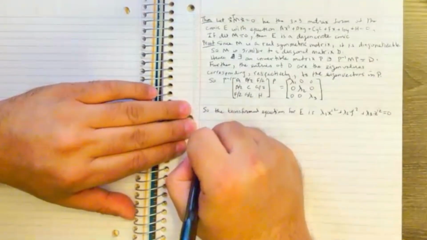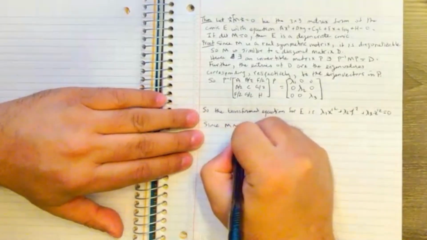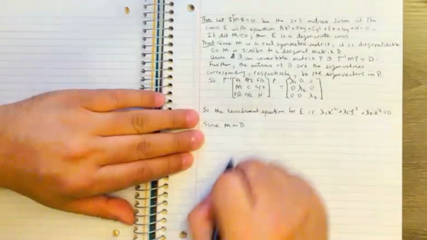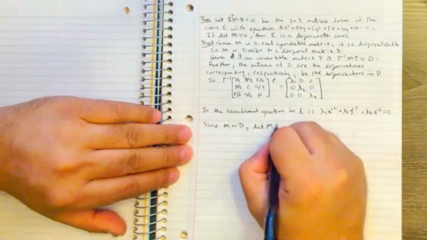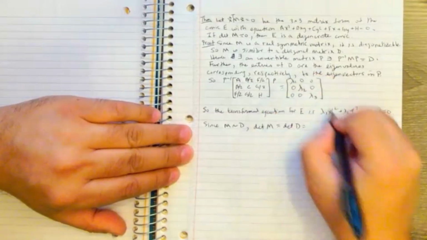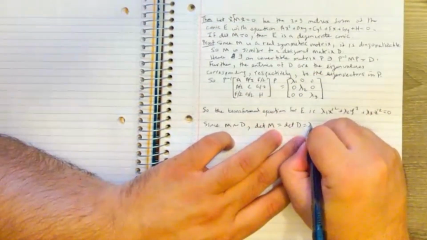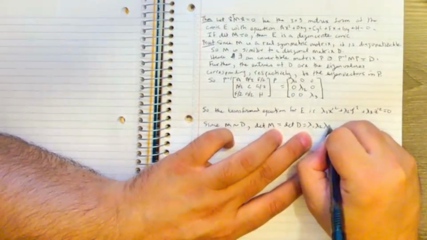Now, since the matrix M is similar to the matrix D, the determinant of the matrix M is equal to the determinant of the matrix D, which is the product of its eigenvalues, lambda 1 times lambda 2 times lambda 3.